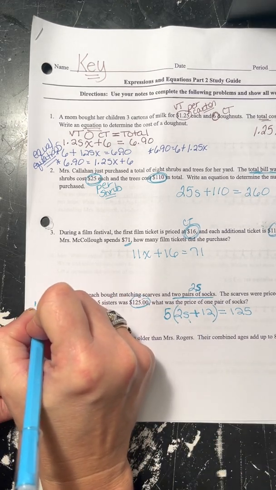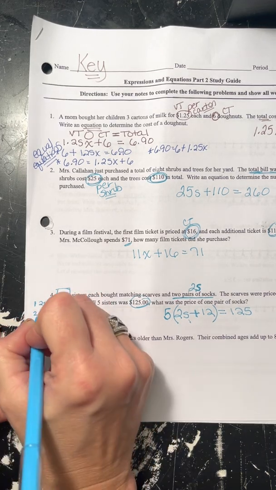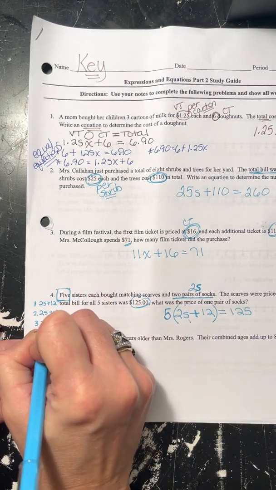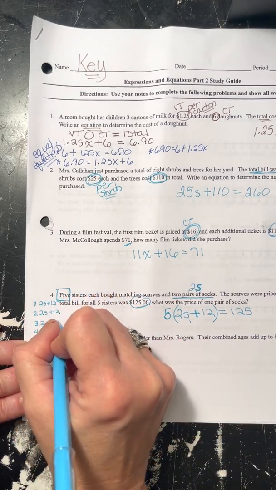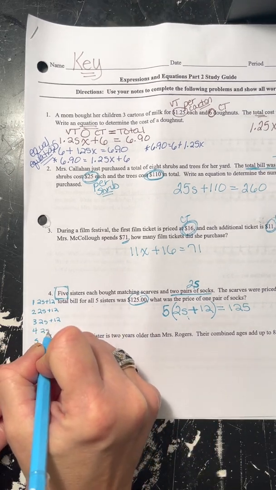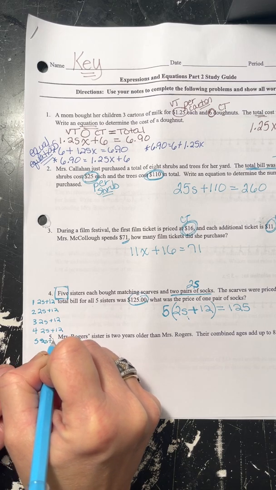She's going to buy 2 pair of socks and a $12 scarf. This one buys 2 pair of socks and a $12 scarf. Each sister buys 2 pair of socks plus a $12 scarf.